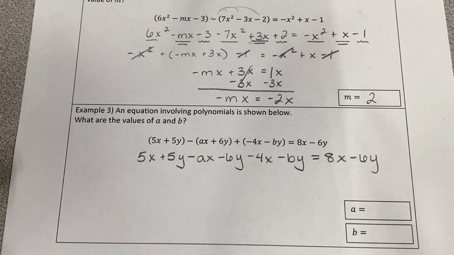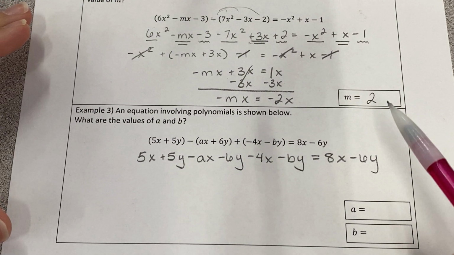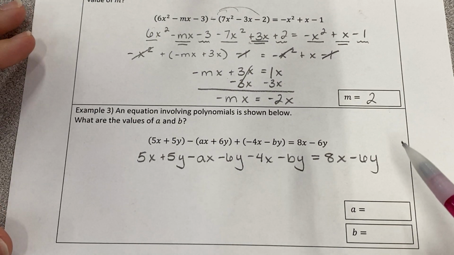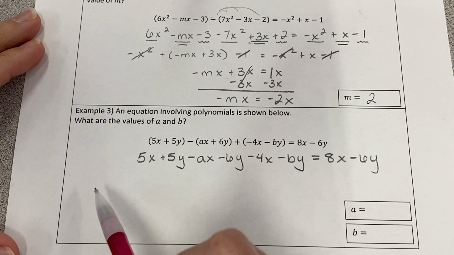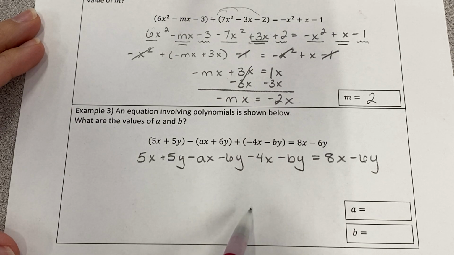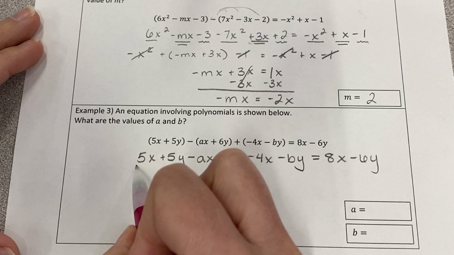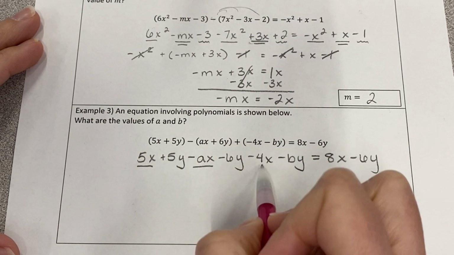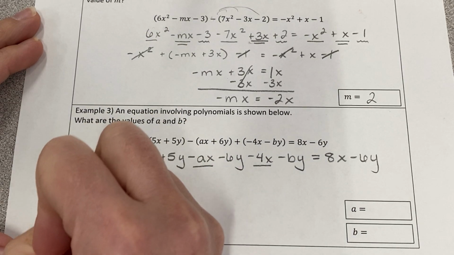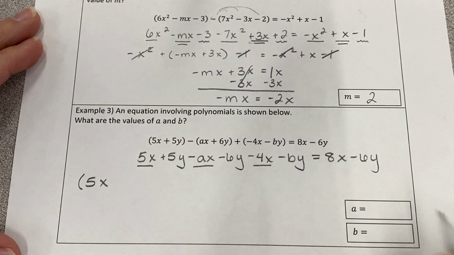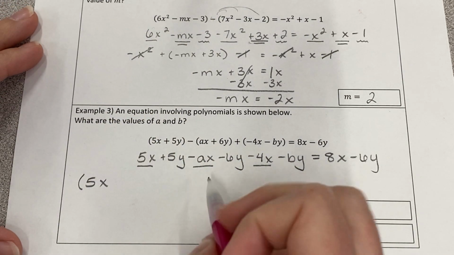So what I'm going to do is, let's combine like terms here. Let's get everything that has an x together. So those. So 5x and I'm just going to use parentheses for some visual separation.